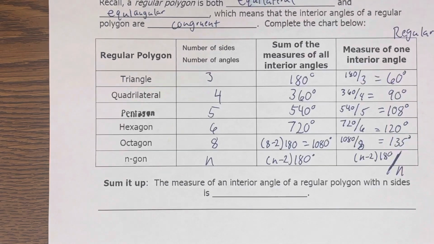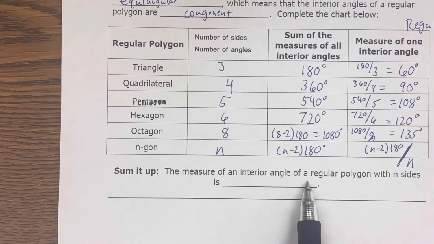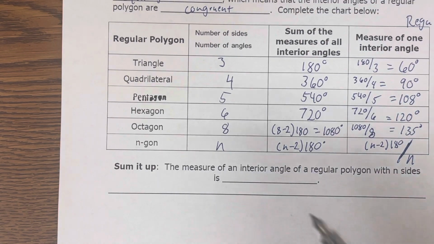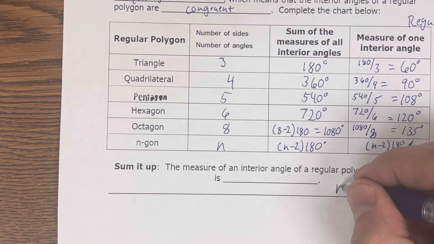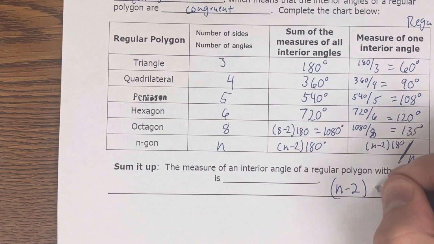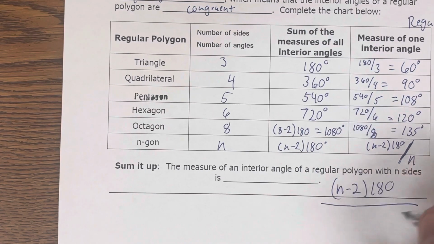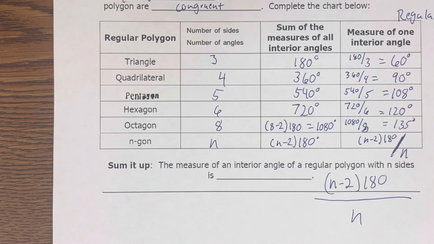Okay, so that's our next formula. The measure of an interior angle of a regular polygon with n sides is n minus 2 times 180 divided by n. Make sure you follow the order of operations. You have to do the whole top and then divide.